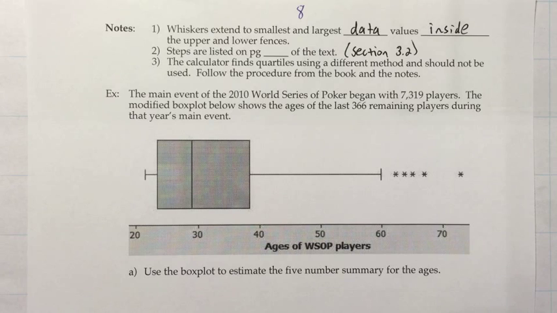So don't be too alarmed by that as long as they're close to each other. All right, let's go ahead and take a look at one more example. This time the box plot is already done for us.